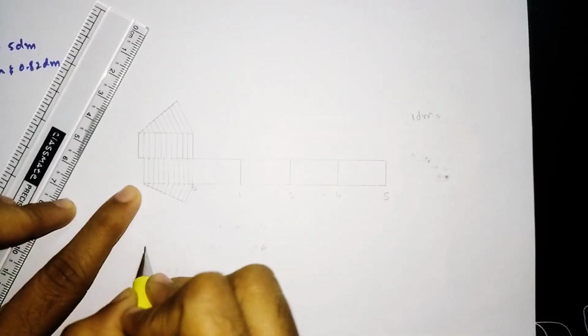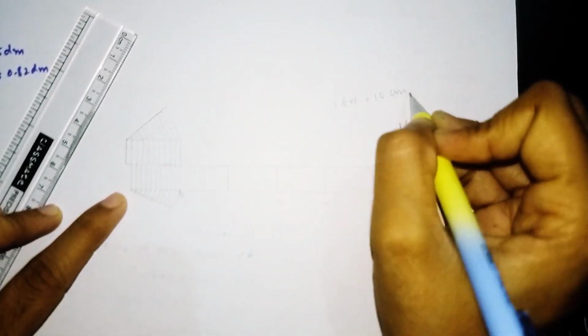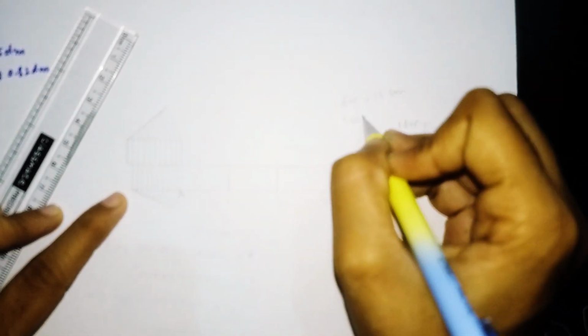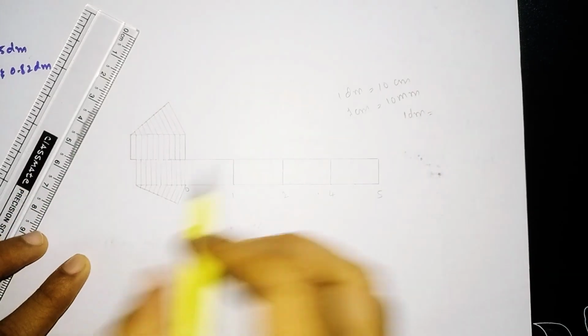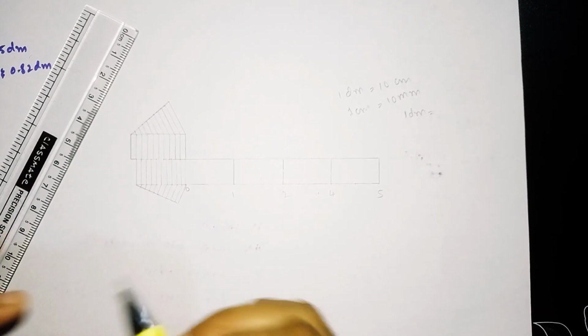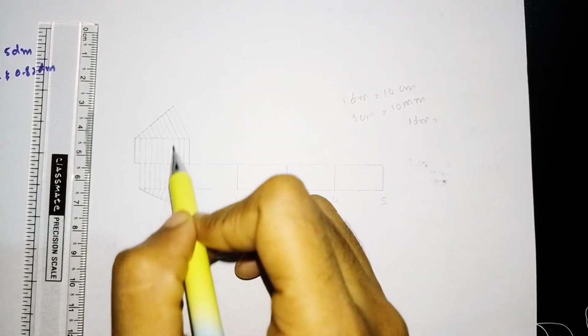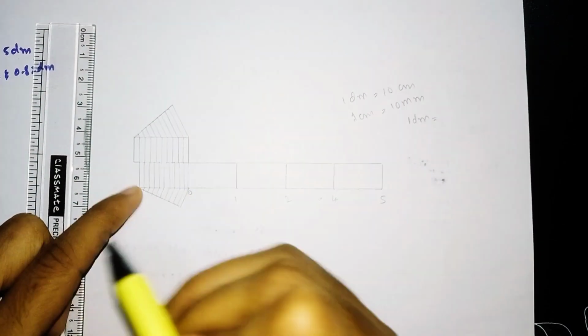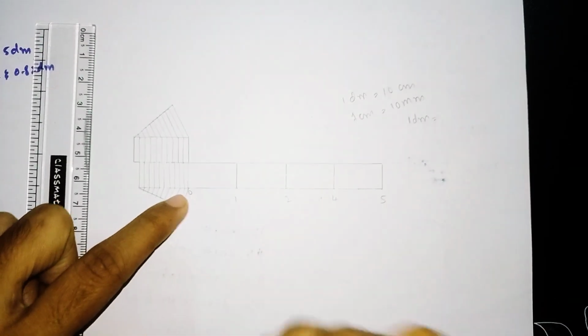So here, 1 decimeter is equal to 10 centimeter, no? And 1 centimeter is equal to 10 mm. So according to this we have to draw the scale. This scale represents the value of our vernier scale. This is in mm, this scale shows the value of centimeter, and this is our decimeter scale.